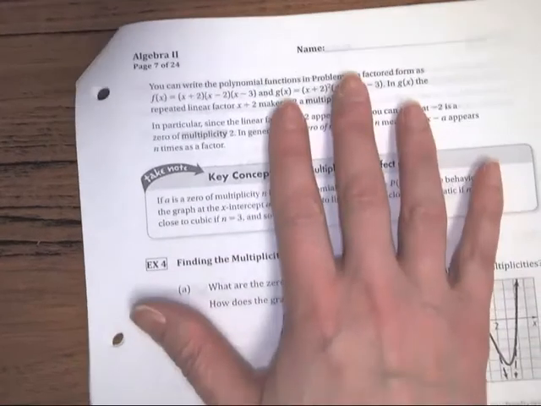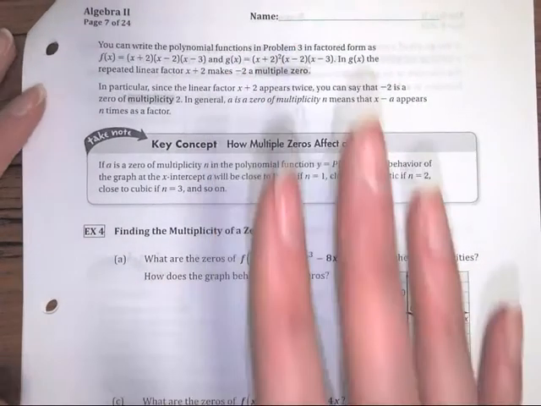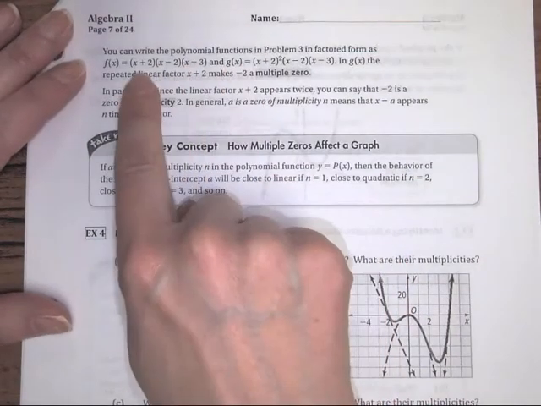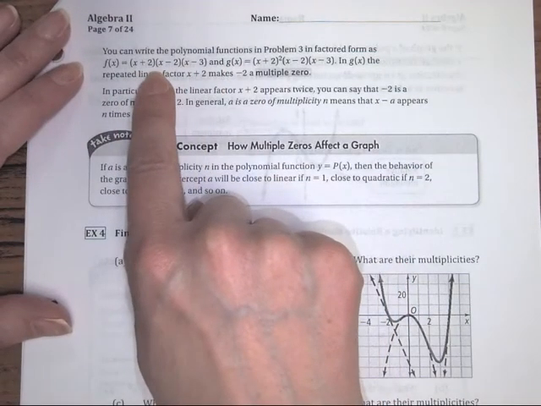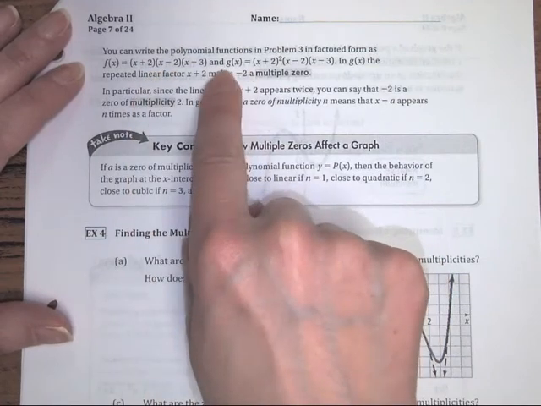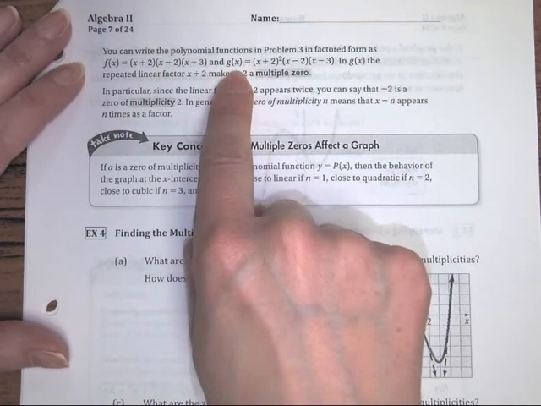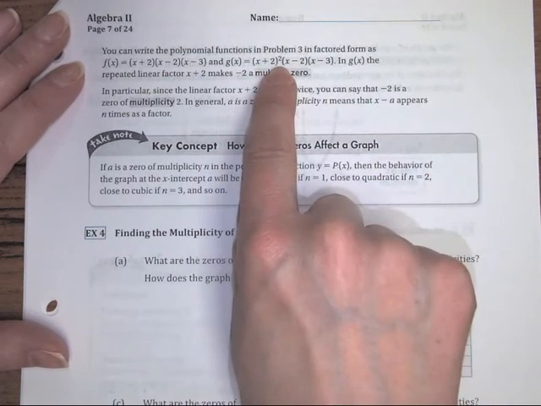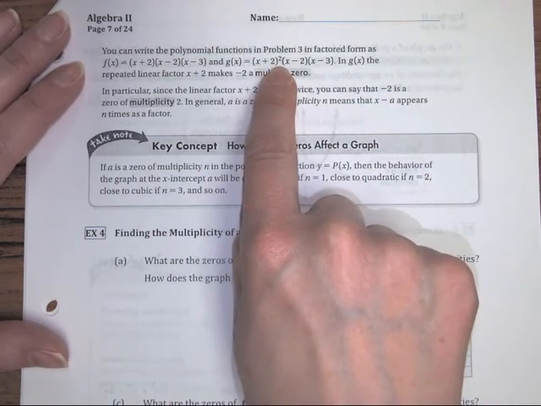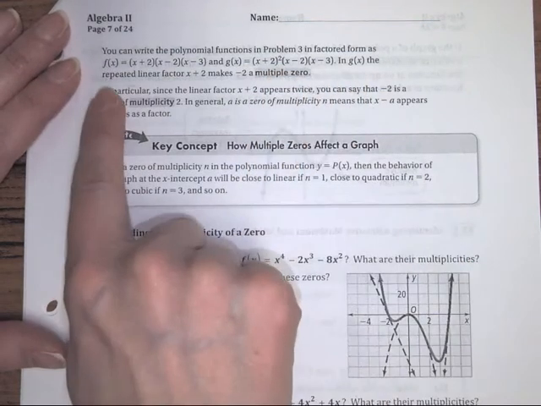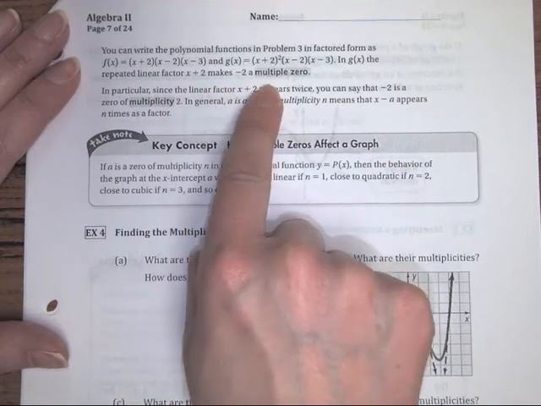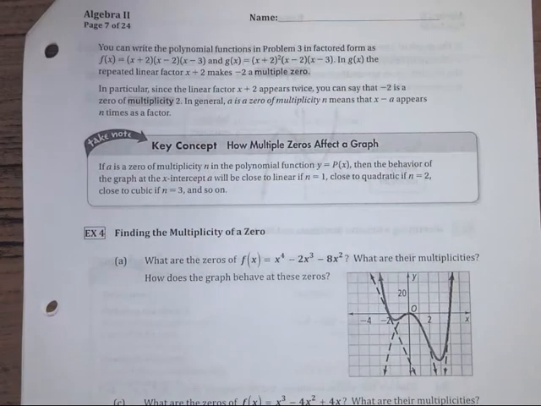Okay. Ooh, this was all about multiple zeros. Okay. So it says you can write the polynomial function in problem 3 in factored form as this. And this was the second one. And that's what's interesting about it. See how x plus 2, they wrote quantity squared? Same thing as writing it out separate. In g of x, the repeated linear factor x plus 2 makes -2 a multiple 0. And specifically, in our case, it's a double 0.